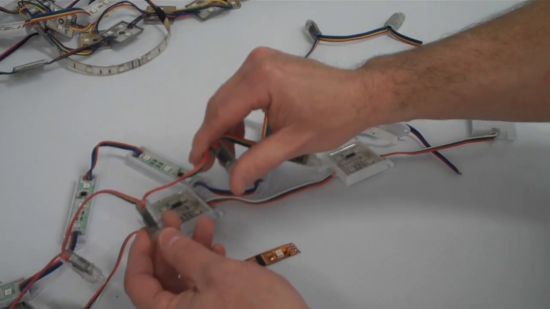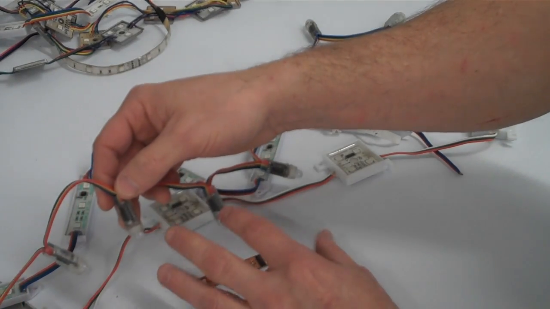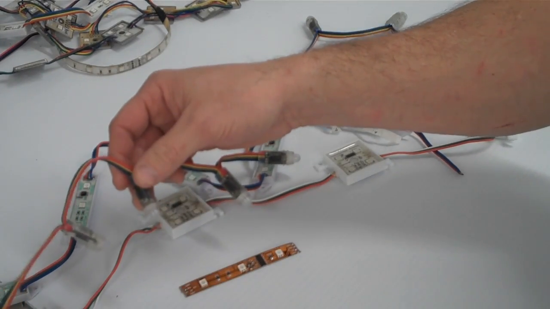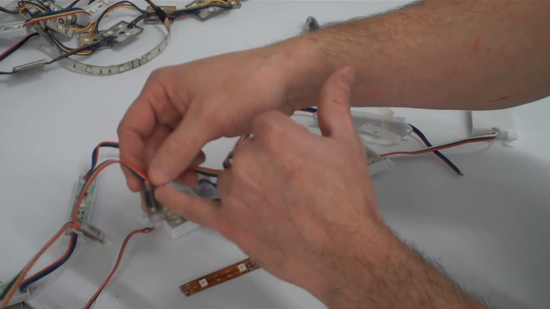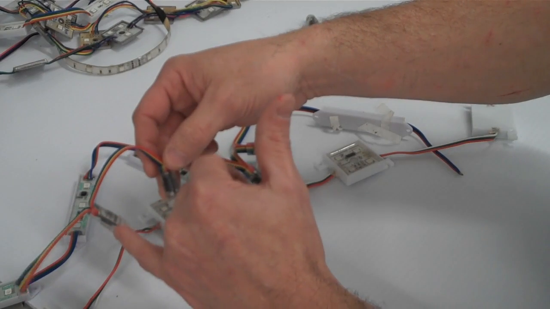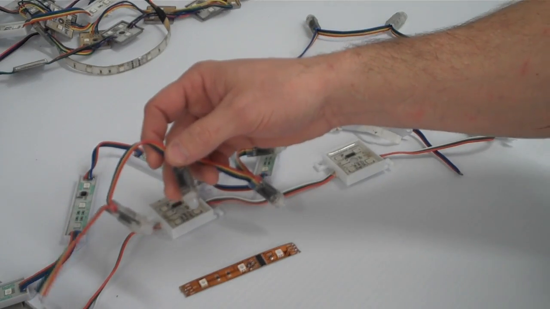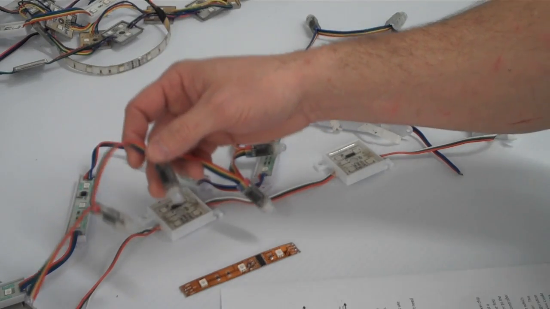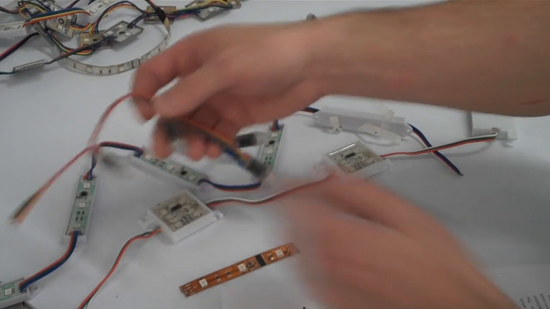Now, we will talk about some other interesting ways to address them. We can separate the physical addressing from the logical addressing, and we could have them go backwards. We could make this 100, 101, 102, 104, 105, and 106. So, the thing to be aware of is that each one of these pixels is individually controlled.